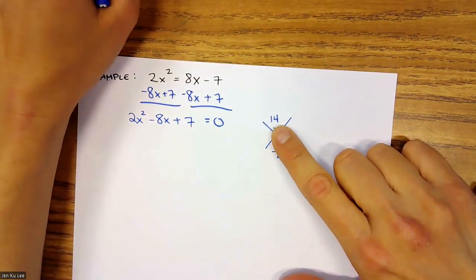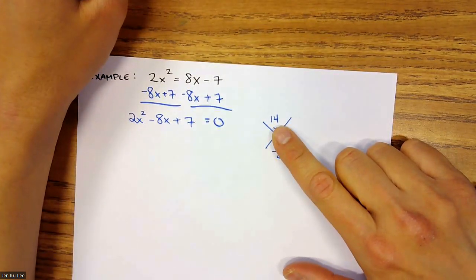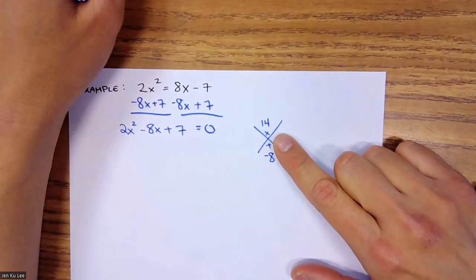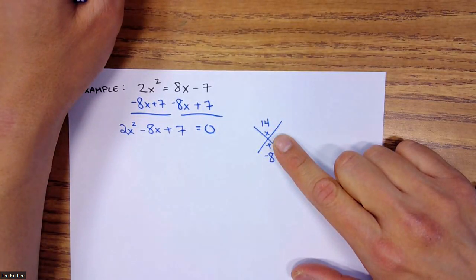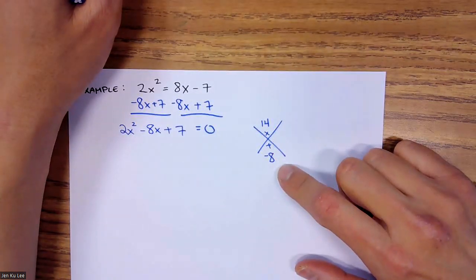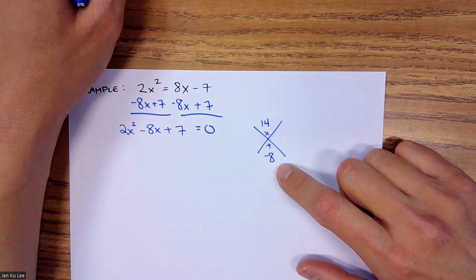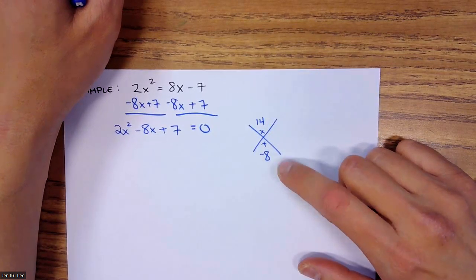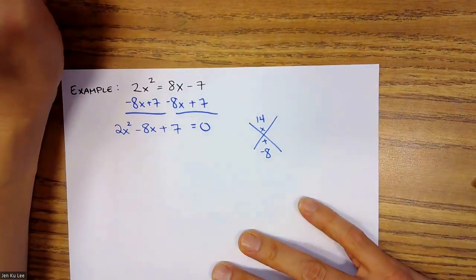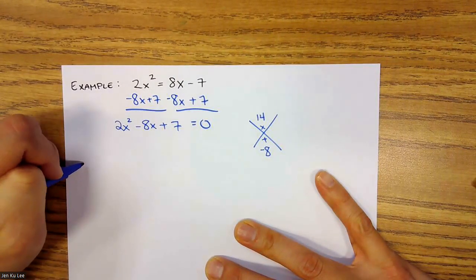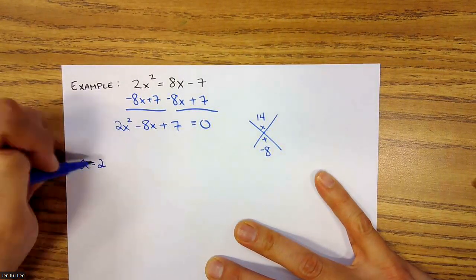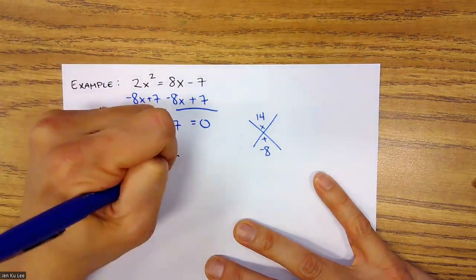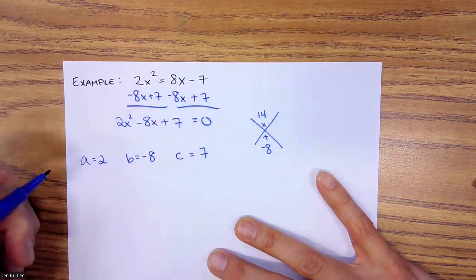The only possibility for 14 is 1 and 14. That's too big. And 7 and 2, right? 2 and 7, which will get me 9, or if you subtract it, would get me 5, right? So that doesn't work. So we have to use the quadratic formula again. So A equals 2, B equals negative 8, take the sign with it, and C equals 7.